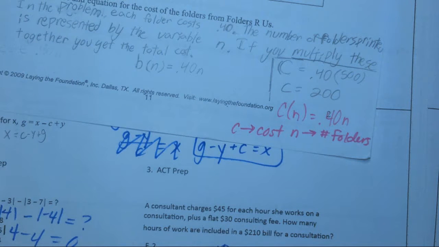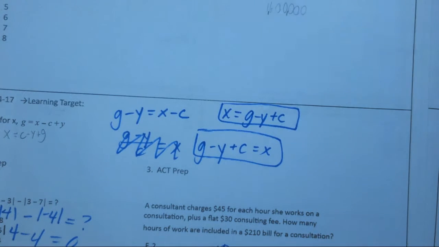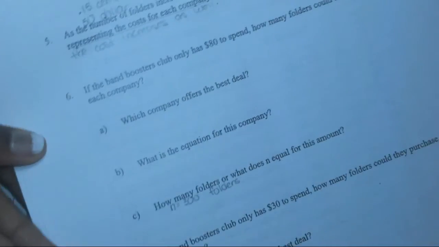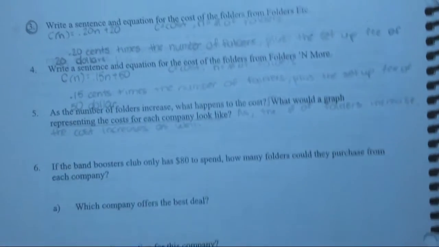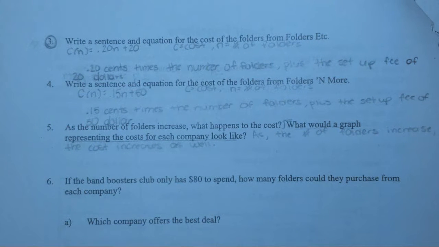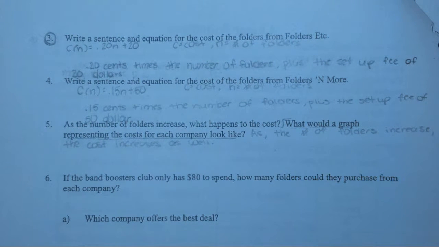Alright, and then Zach can move on, and number 3 is Jalen. Okay. So for my equation, I did function notation. C of n equals 0.20 n plus 20, where C equals the cost and n equals the number of folders.